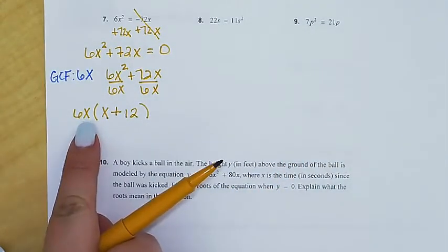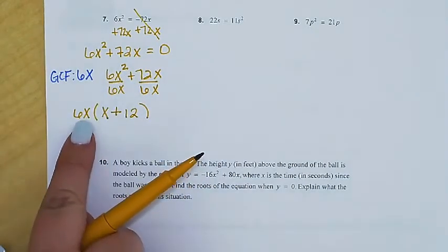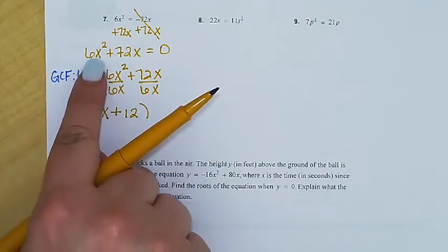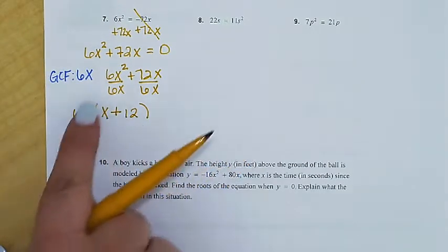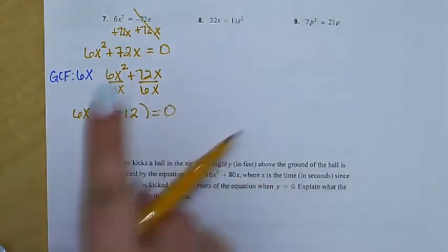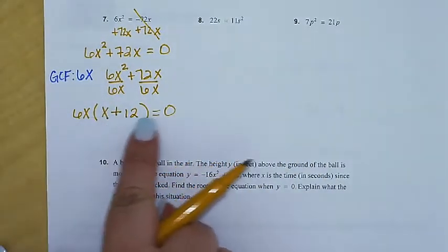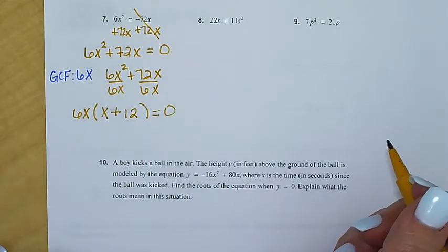Okay. And again, you can always do a quick mental check, because if I distribute this back in, I should be able to get back to the original. 6x times x is 6x to the second power, and then 6x times 12 is 72x. So that is equivalent to the original, but now it is the product of two things and equal to 0, and now I can use the zero product property.